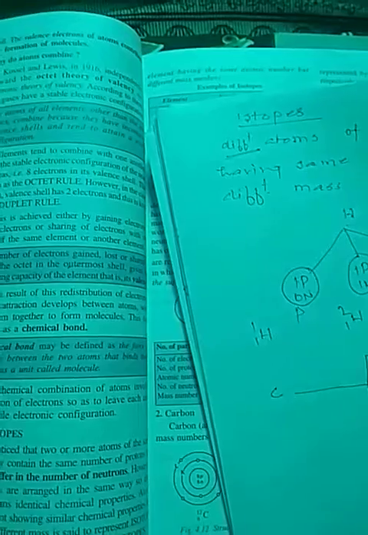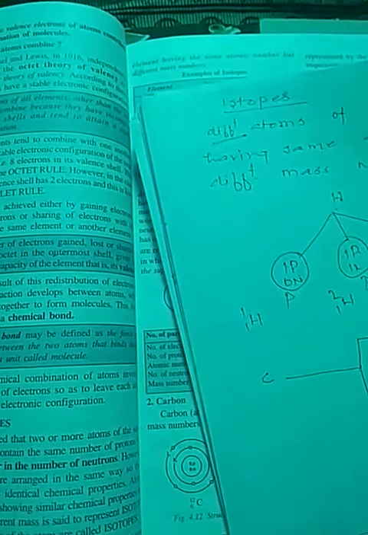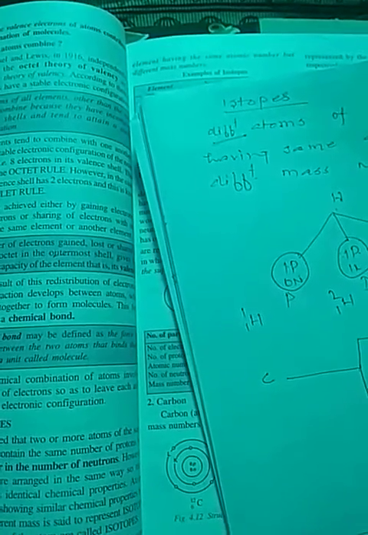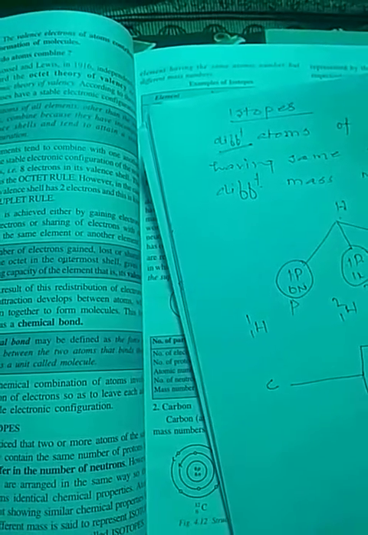We had seen in our regular classes that all the isotopes have same number of protons, means same atomic number, but they differ in mass number. We know what is mass number? Sum of protons and neutrons.